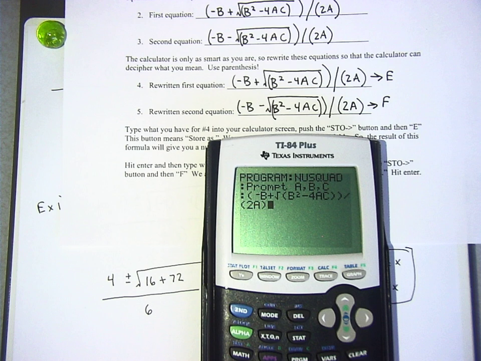What'd you say? Talk to your partner if you're getting confused and ask me for help. Do not hit enter at the end of this yet. Yep, that's good. And then you're going to hit divided by parenthesis 2a, parenthesis.